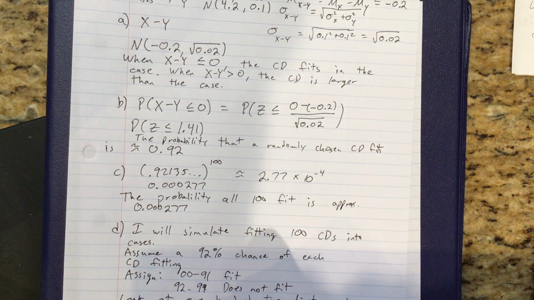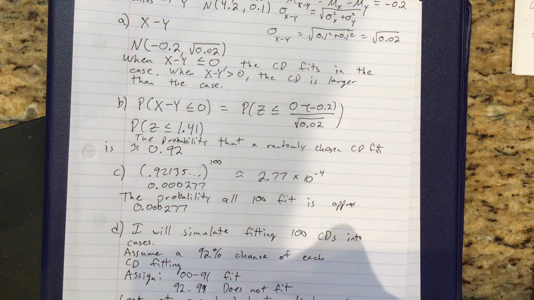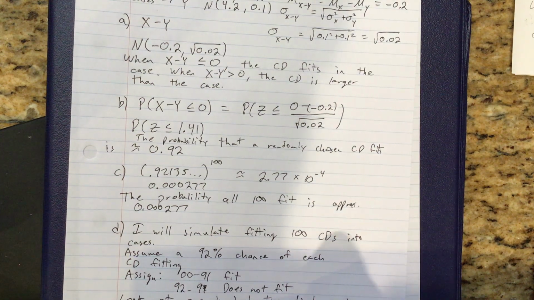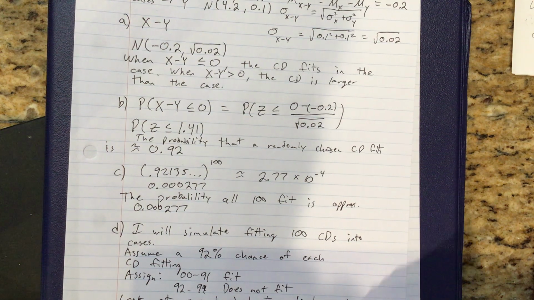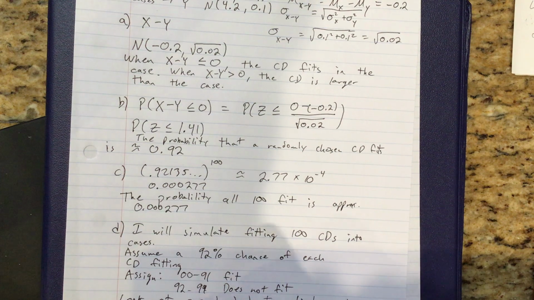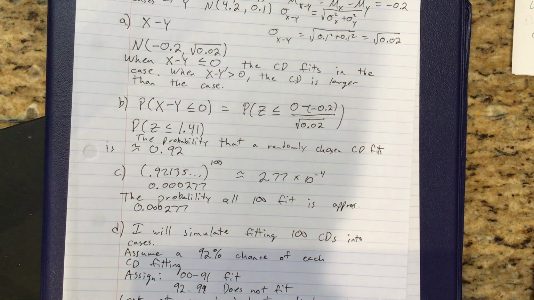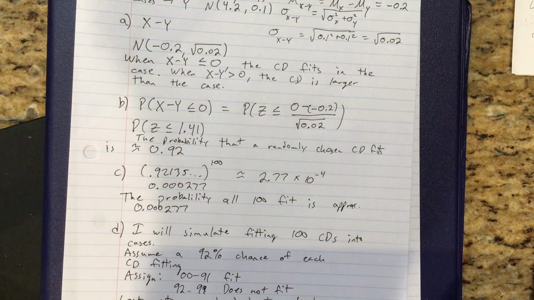Starting at line, well, let's not start right at the beginning. I'm going to start at line 104. Why not? And count how many CDs do not fit. All right, here we go.